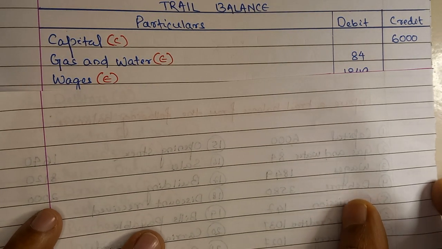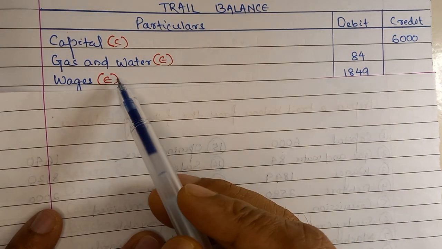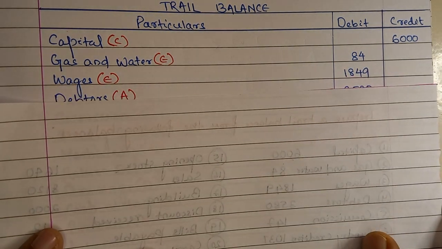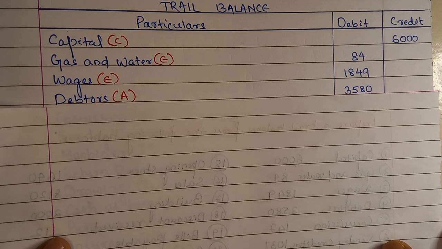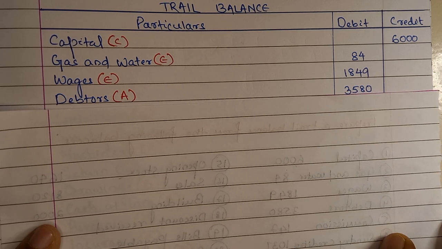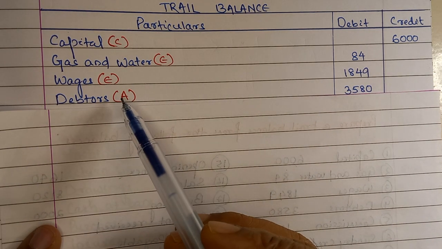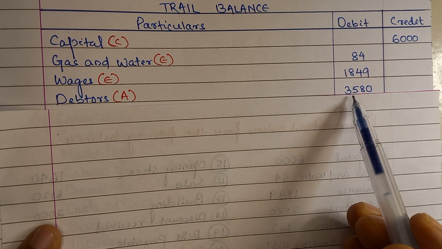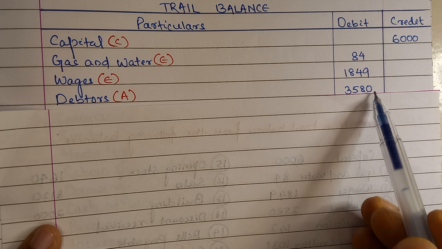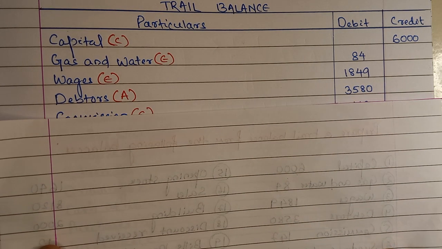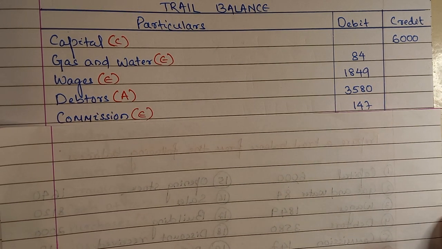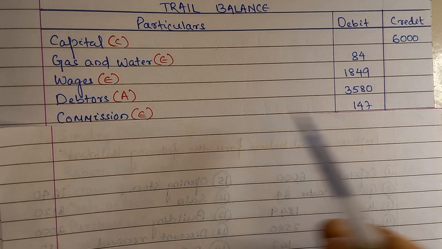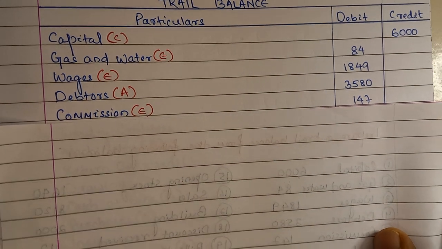The next one is wages. Wages is similar to expenses, so it will be reported under debit. Next one, debtors. Whose debtor? Customer outstanding, right? Accounts receivable. So you have to receive this money from your customer. It's an asset, right? So 3,580 you have to report as debit. The next one, commission. Commission is an expense, right? You are going to pay commission to someone. So expense is always debit, 147 rupees.